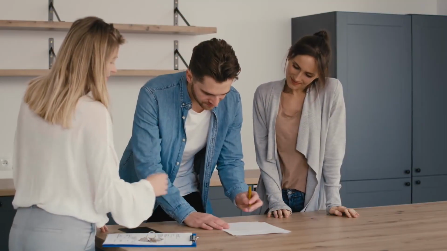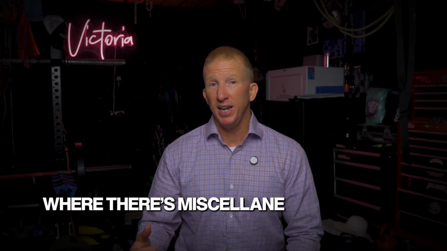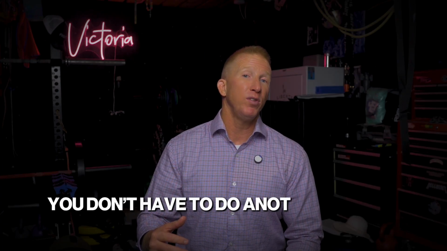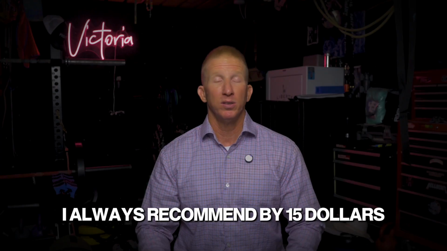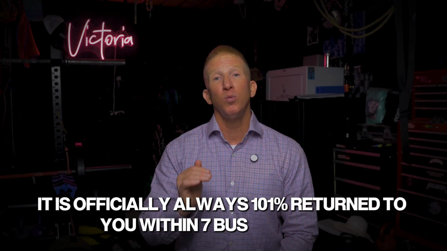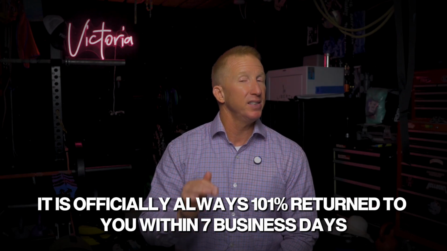This is a pro tip to save you time. When you're wiring in the final amount, whatever the final amount the lender gave you, pad it by $1,500, because that way, if something happens at the end where there are miscellaneous fees for county recording or state or anything with your insurance, you don't have to do another wire or another official check. It's called padding the final funds to close. I always recommend $1,500. And if that money is not used, it is officially always 100% returned to you within 7 business days, so you never lose your money and everything is documented down to the penny.